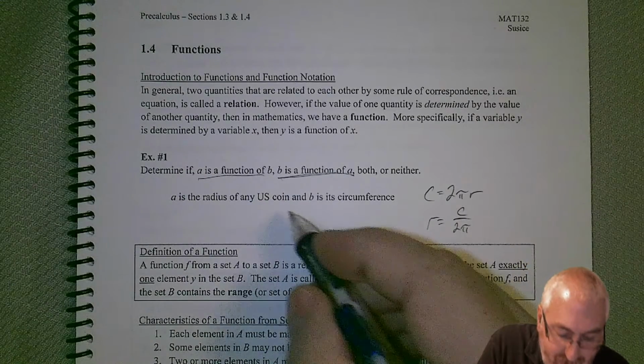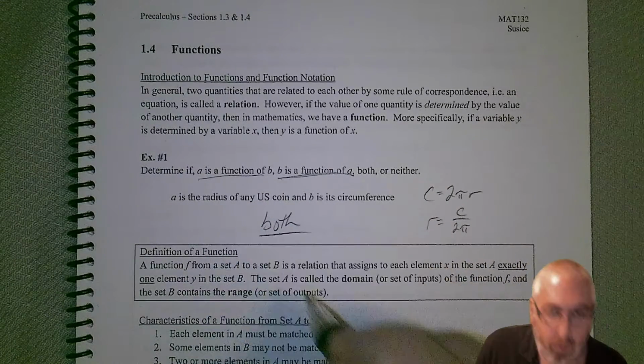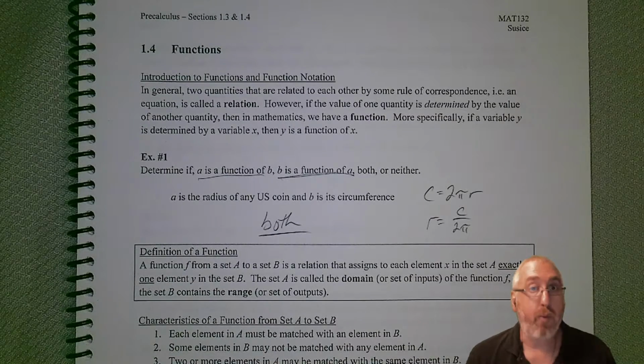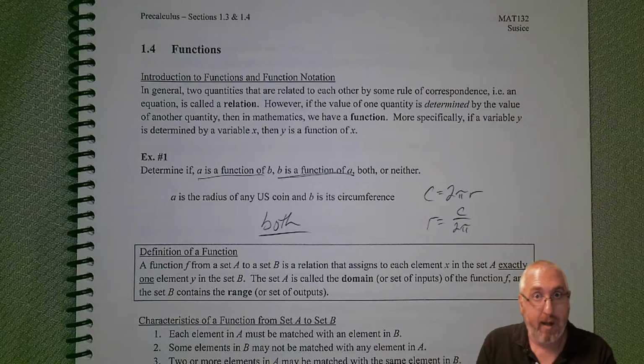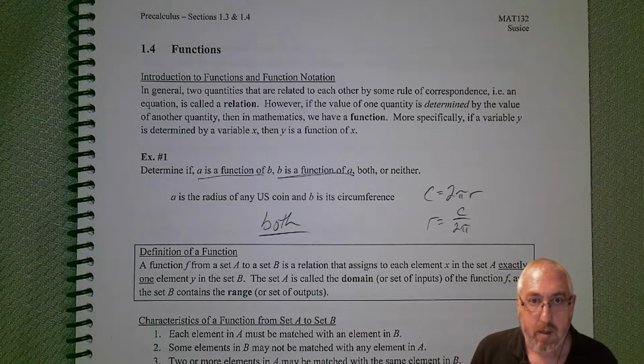So the answer for this one is both. We can write it either way. So it depends on how it's written to determine if one determines the other. So, I know, trick question.